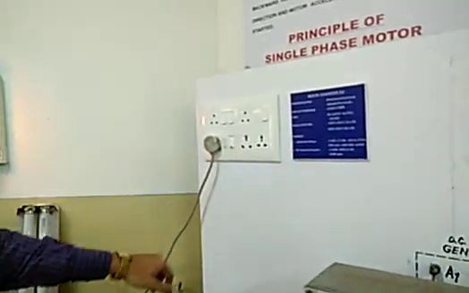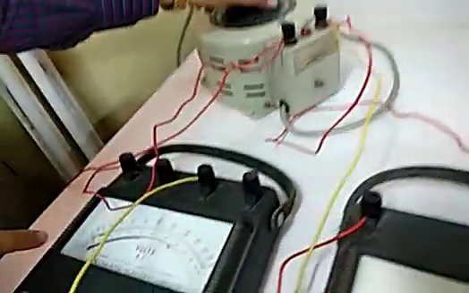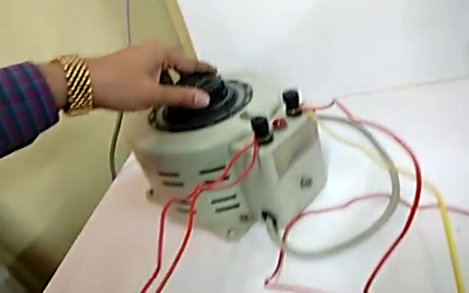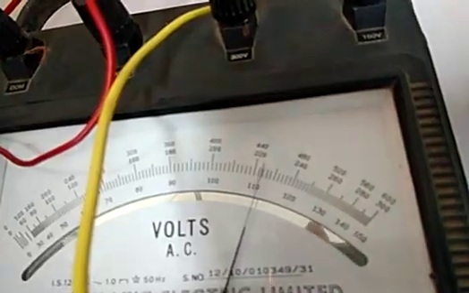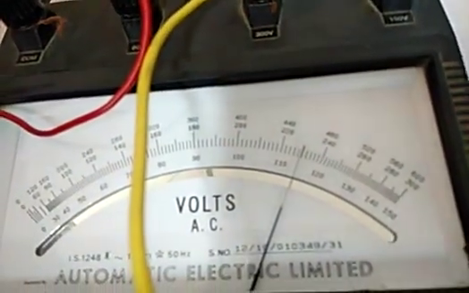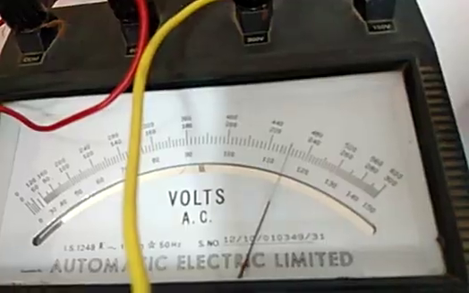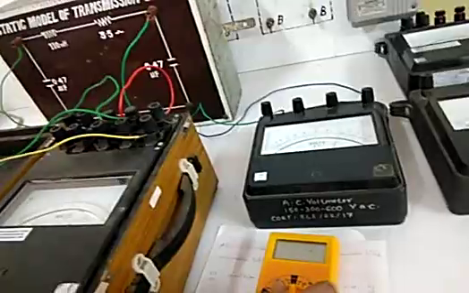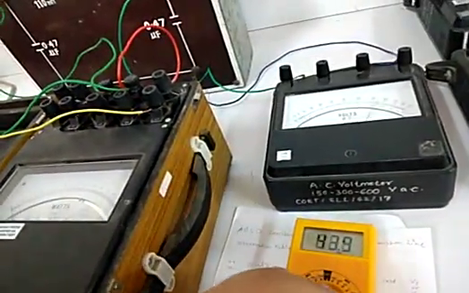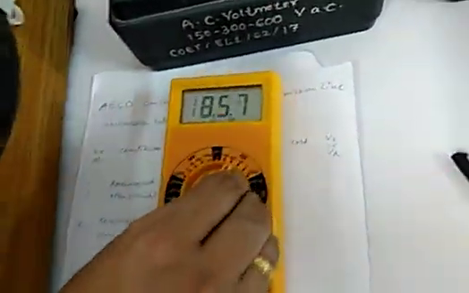We will switch on the supply. And then if you see in the voltmeter, we will apply 230 volt. So the middle scale we have selected, and 230 volt I have applied. And then we will note down the reading. For a better reading of the voltage, we will measure the voltage with the help of the DMM. So I will set the DMM to 750 volt, and then we will measure the voltage across the sending end.